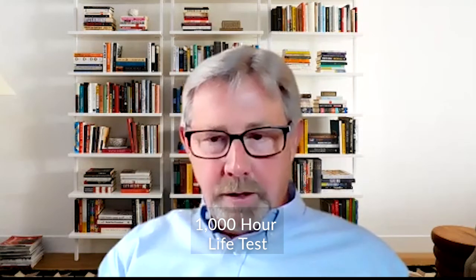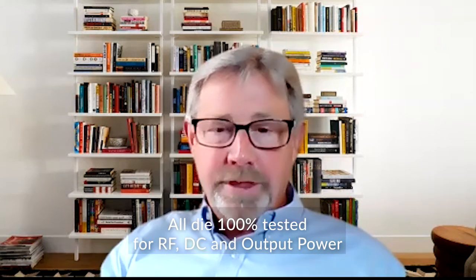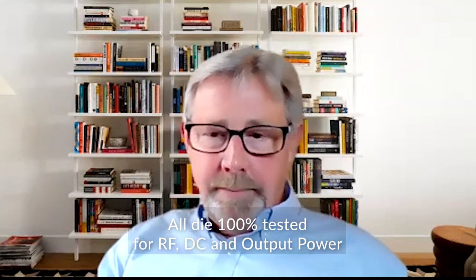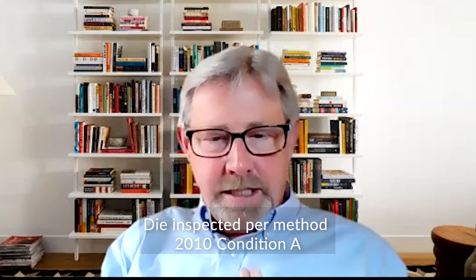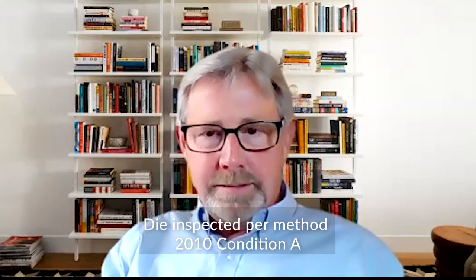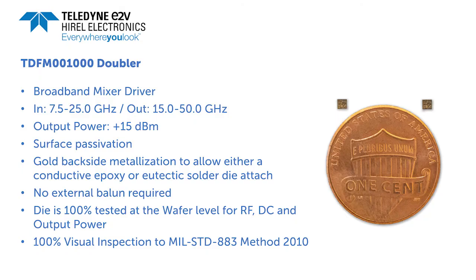It means the product and the wafer have been qualified with a 1,000-hour live test, and we've done the burn-in. All of the die on the wafer are 100% tested for RF output power and DC characteristics, and for each individual die we can also provide the space visual inspection to MIL standard 2010 space standard.